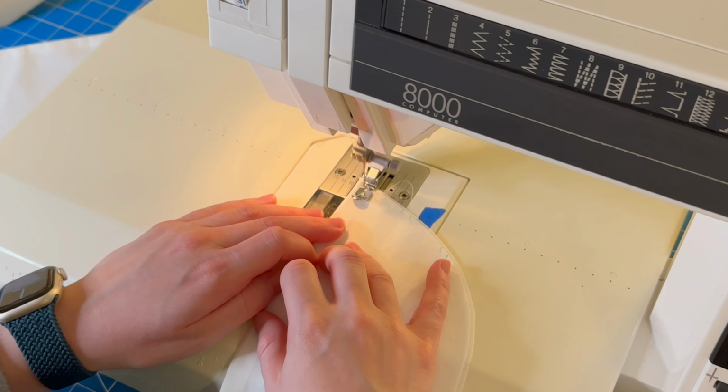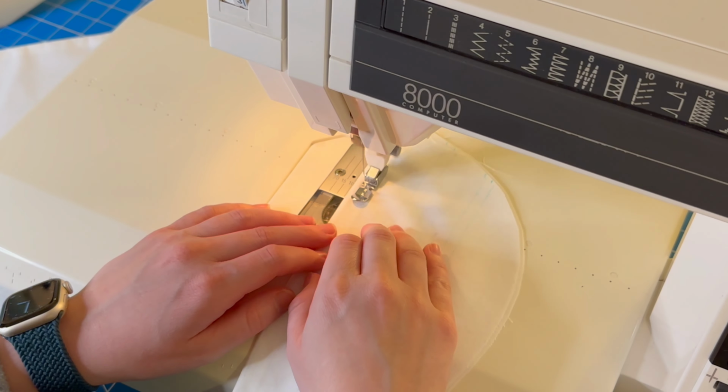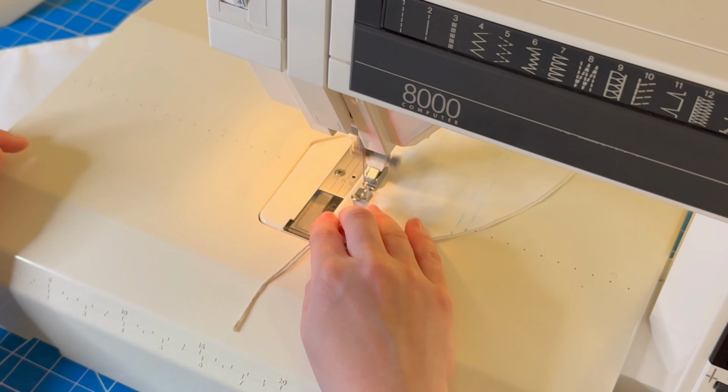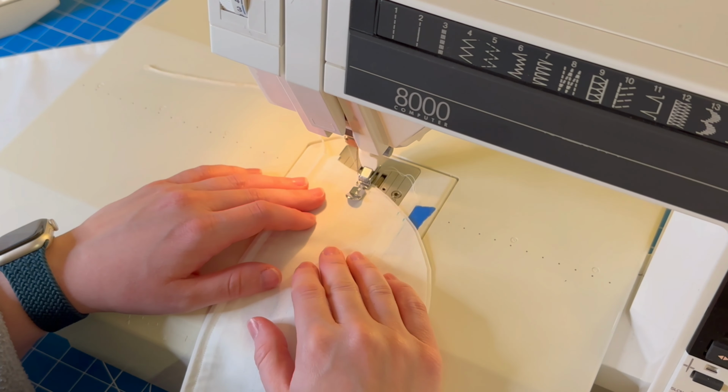And to make it easy on myself, I actually cut the cording out and then placed it in each channel before sewing it with my zipper foot, so that way I didn't actually have to thread the cording through after the fact.